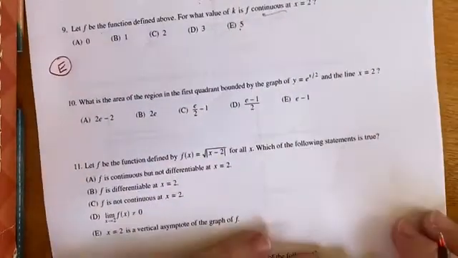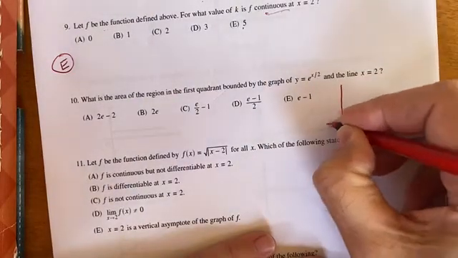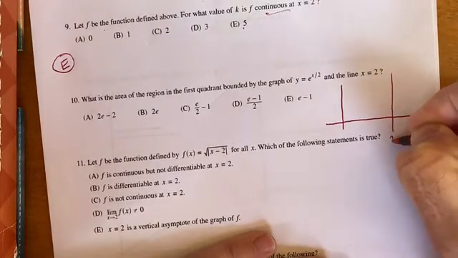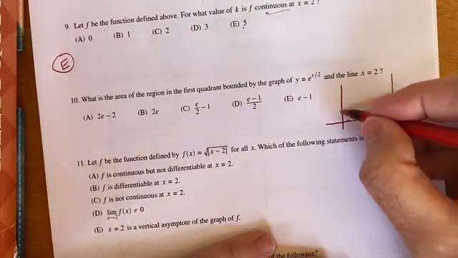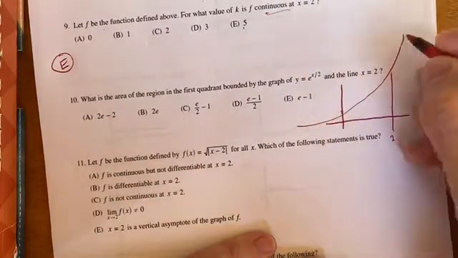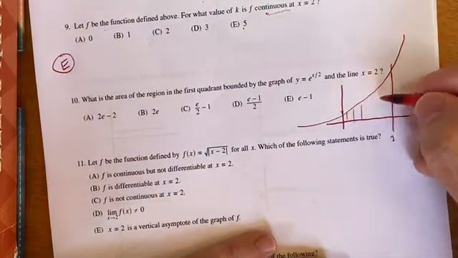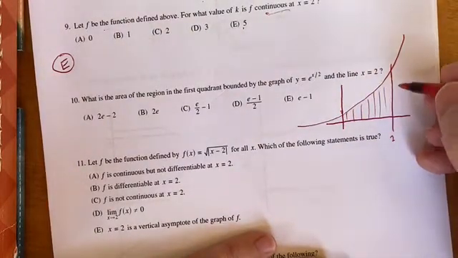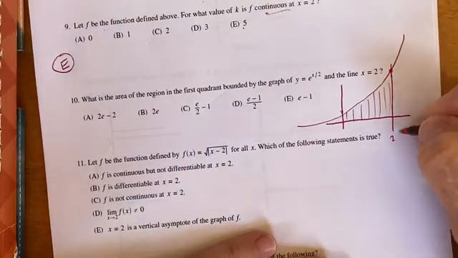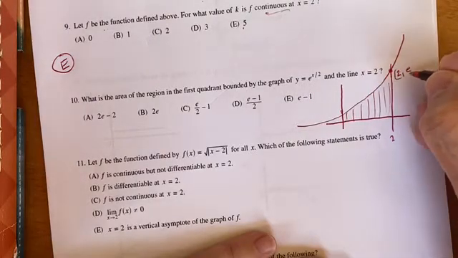Okay, number 10. The region in the first quadrant bounded by the line x equals 2 and e to the x over 2. Well, an exponential function grows exponentially like that. So we're looking for this region. When x is 2, y is e, so it's the point (2, e).